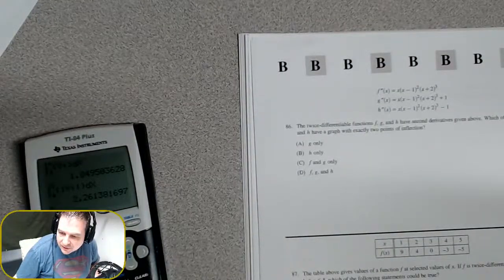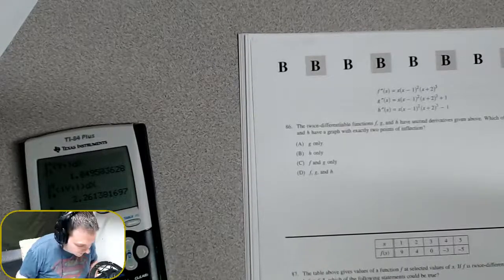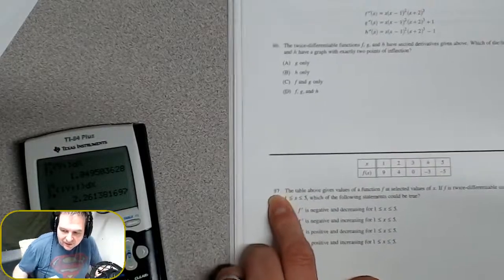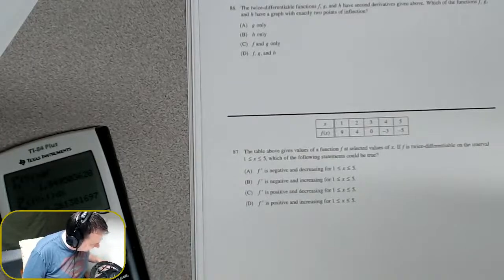It looked like this one. It's this one down here, 87 regular. Okay, so 42 if you're online, it's 87 if it's the regular one.